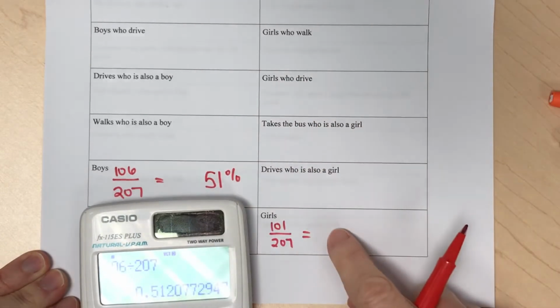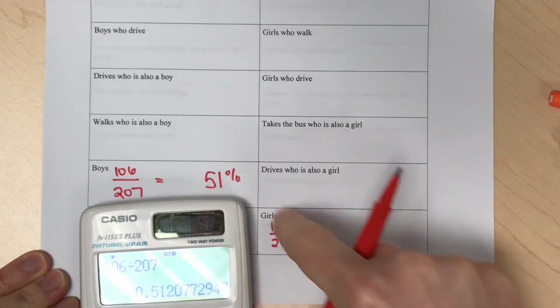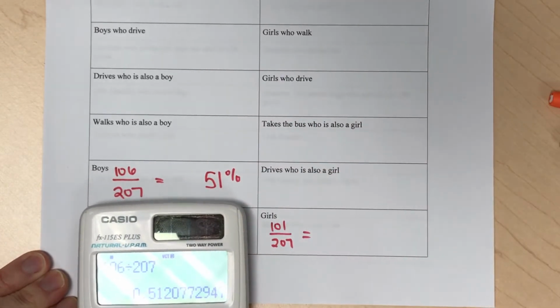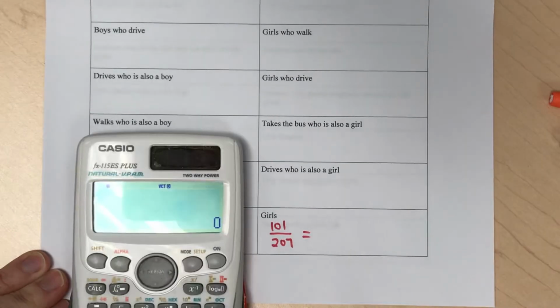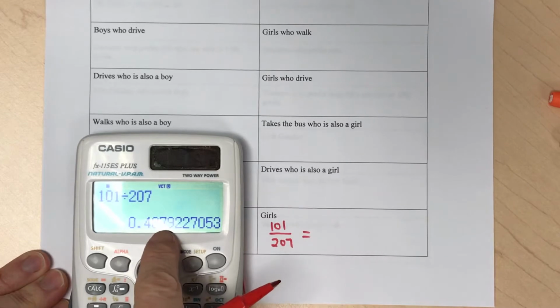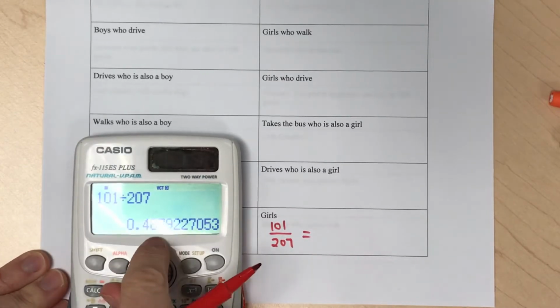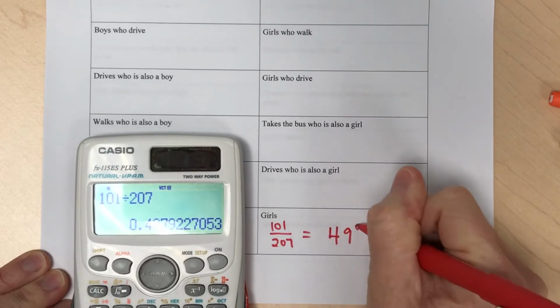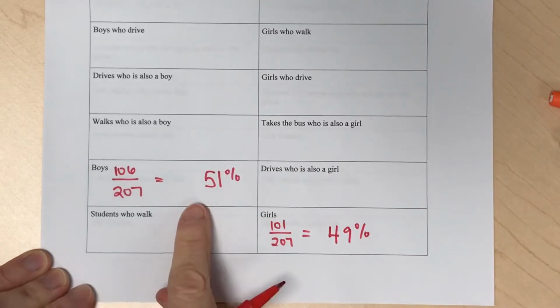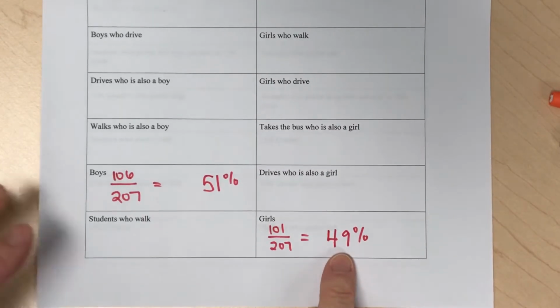Which means this should be 49% to make boys and girls a total of what I was looking for. So I'm just going to confirm here, 101 divided by 207, 49% if I round correctly, that's 0.487. That 7 is going to round that 8 up. So 49%. I've represented all my students in terms of boy or girl.